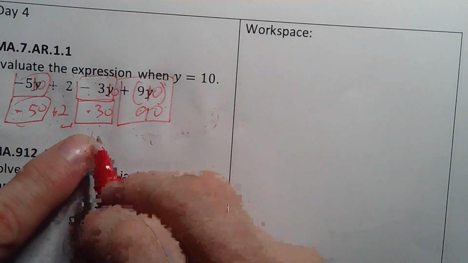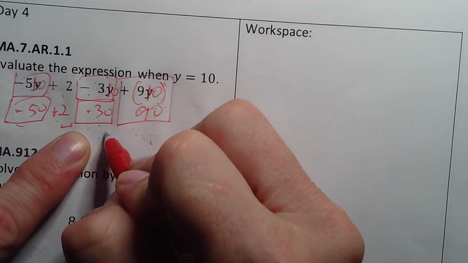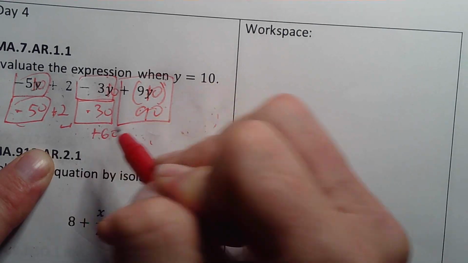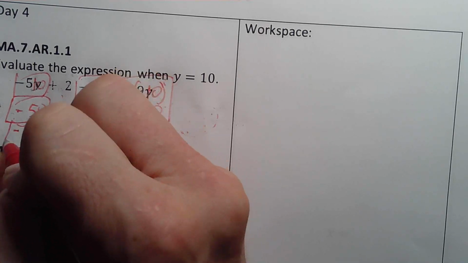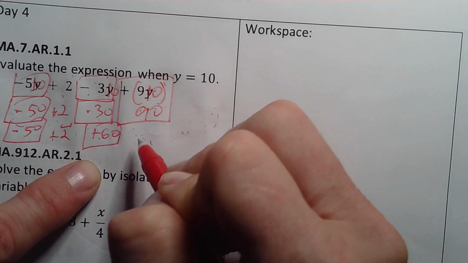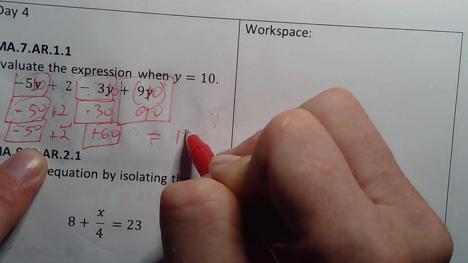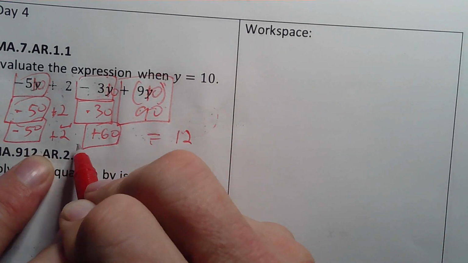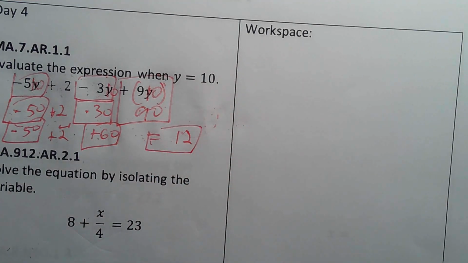And then we have that plus 2 still hanging out. So we have 60, and then negative 50, and that is 10, plus 2, that equals 12. Correction, that's 10, and that ends up equaling 12.